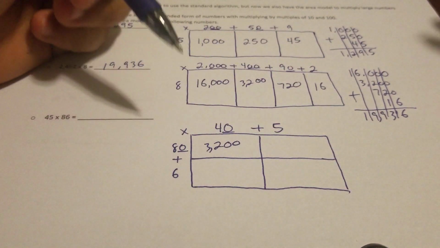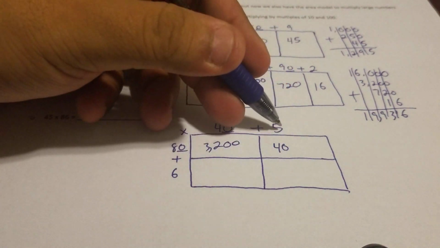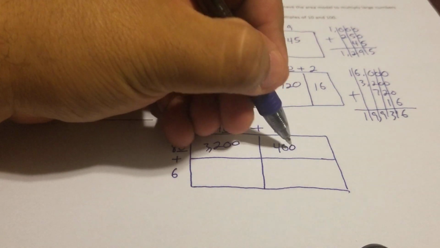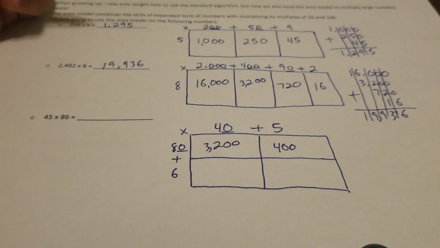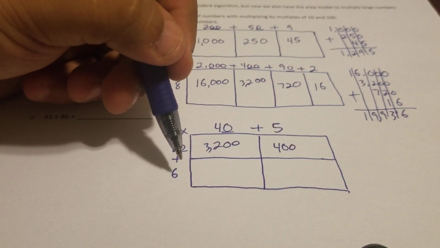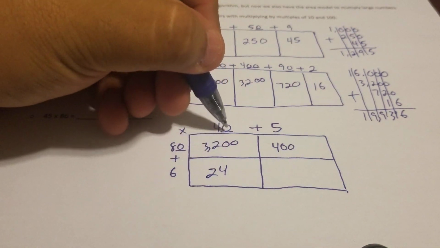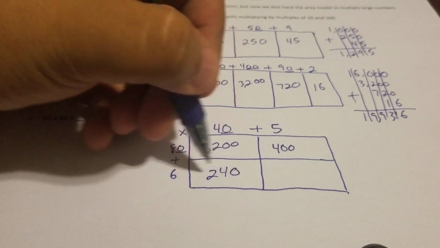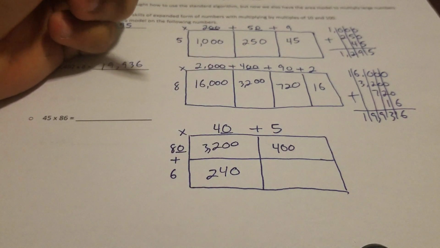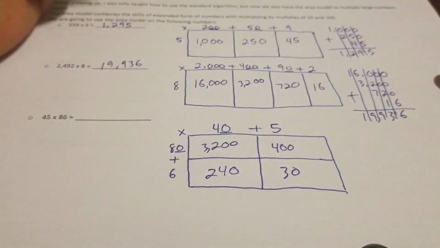5 times 80. Multiply your non-zeros. 8 times 5, 40. 5 has no zeros, but 80 has 1 extra, so that's 400. Now we're done with the first row. Now we're looking at the second row, the 6. 6 times 40. 6 times 4, 24. 40 has 1 zero, 6 has none, so we have 240. And then finally, it's a times table. 6 times 5, 30.